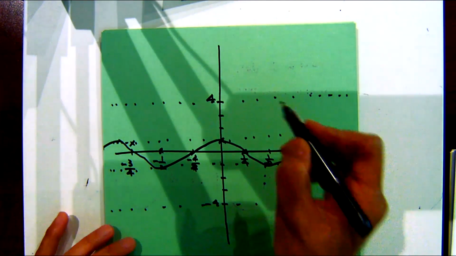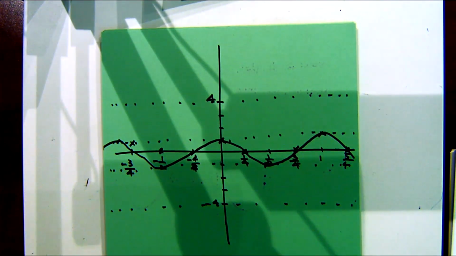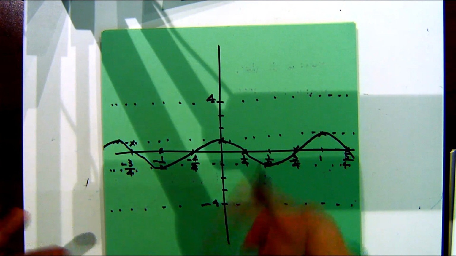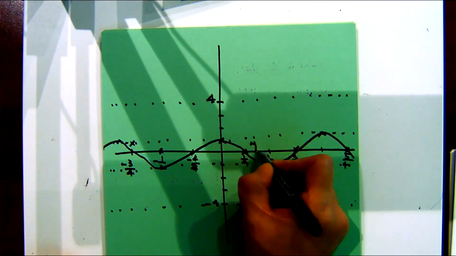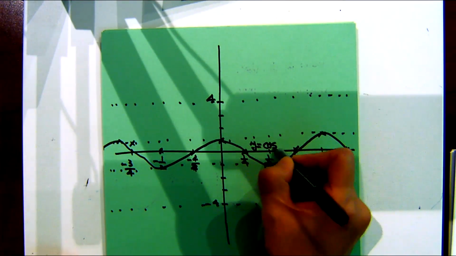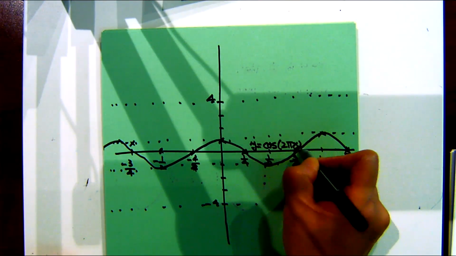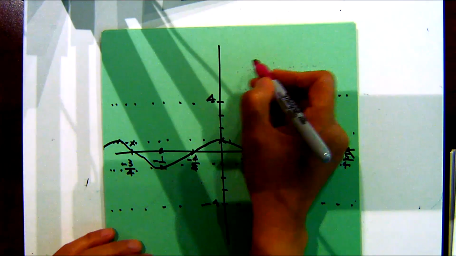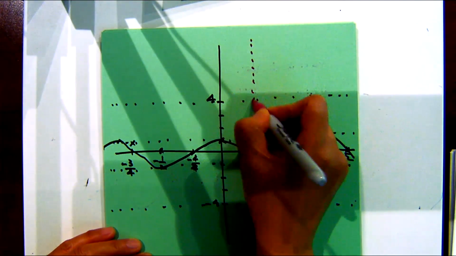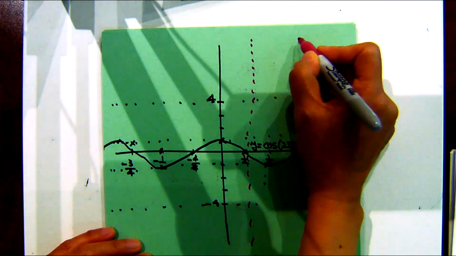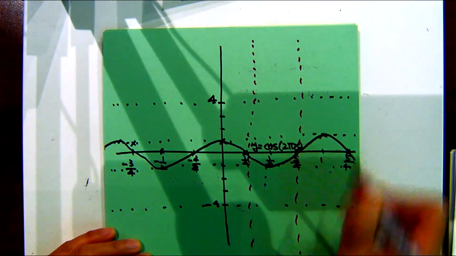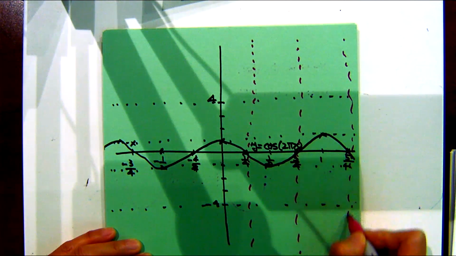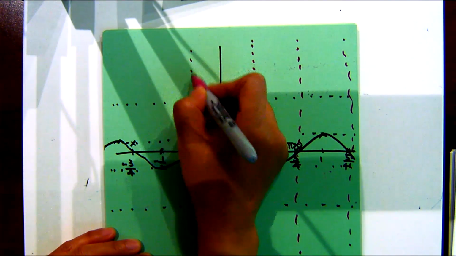Whenever this cosine function, y equals cosine of 2 pi x, becomes 0, we will draw the vertical line. So we will draw the vertical asymptote here and here and here and so on.